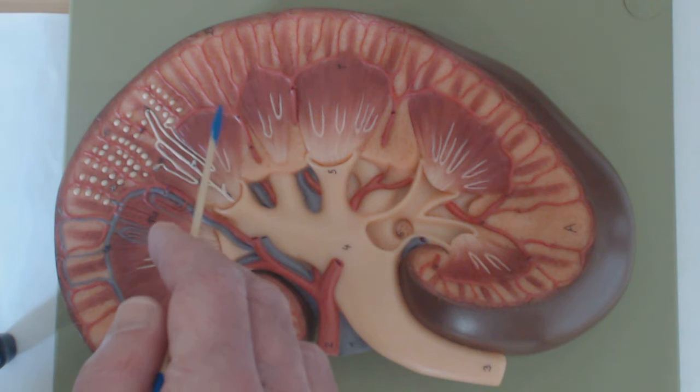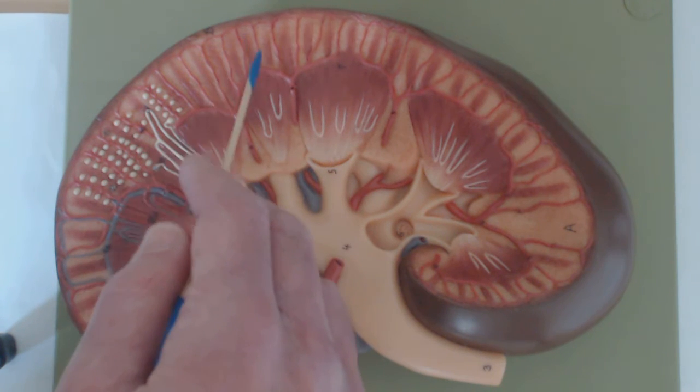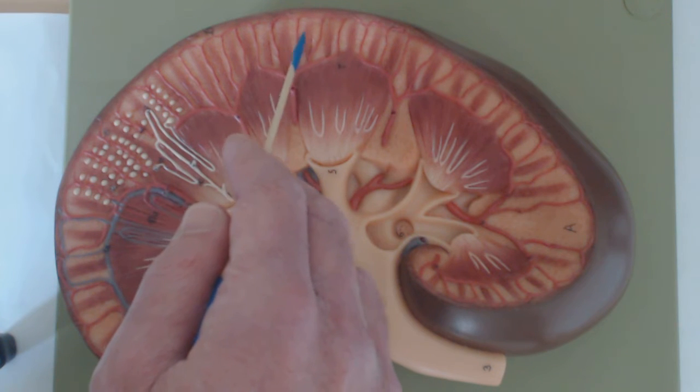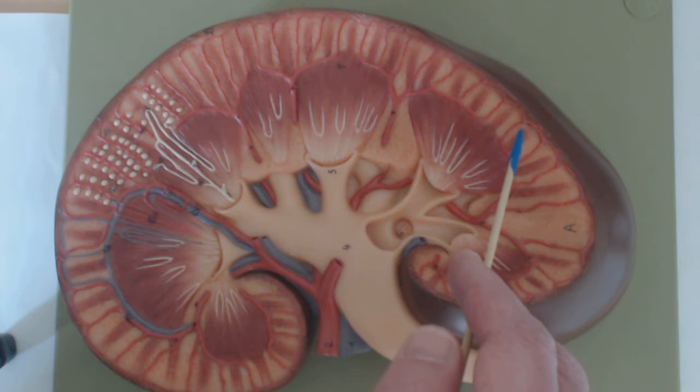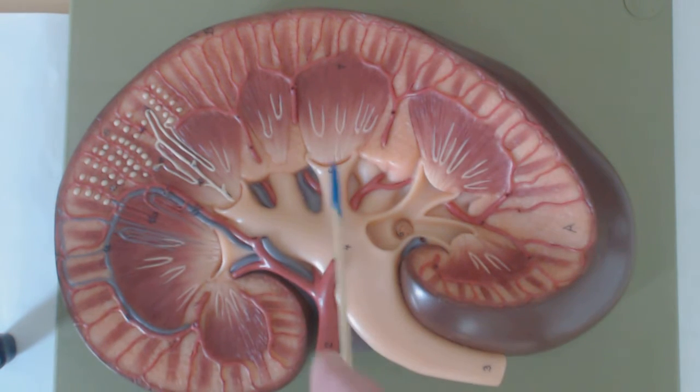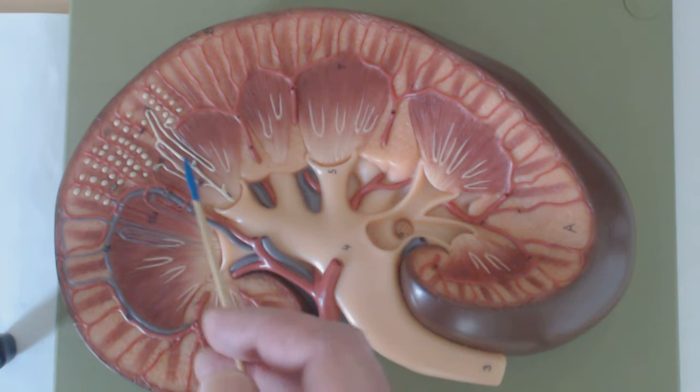The arcuate arteries then branch into the cortical radiate arteries. Then the cortical radiate arteries give off branches that are called the afferent arterioles. Now we are a little zoomed out here.